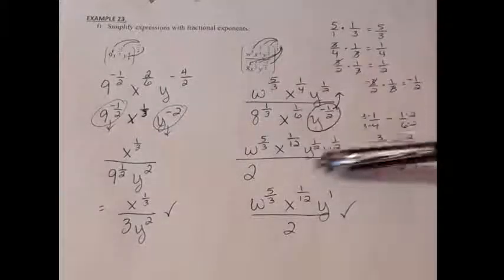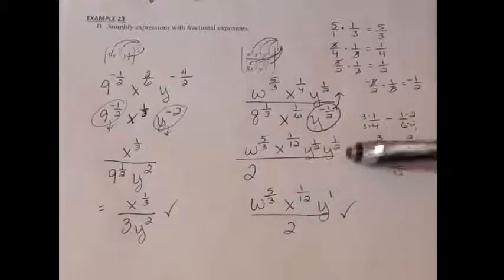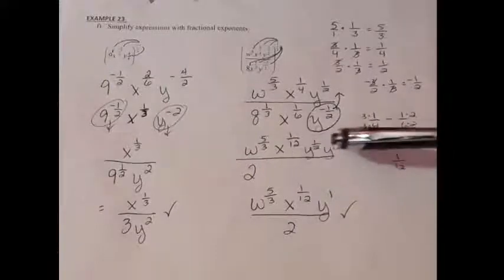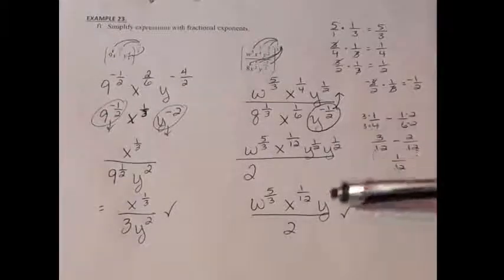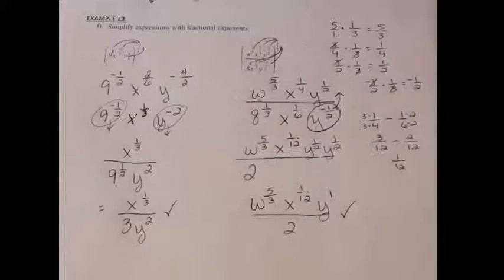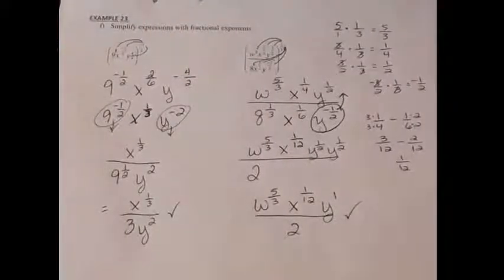Once I had my y's on the same level, they were both in the numerators, I can then combine these using the product rule. Keep the base, add the powers. 1/2 plus a half is a whole. And we're done.